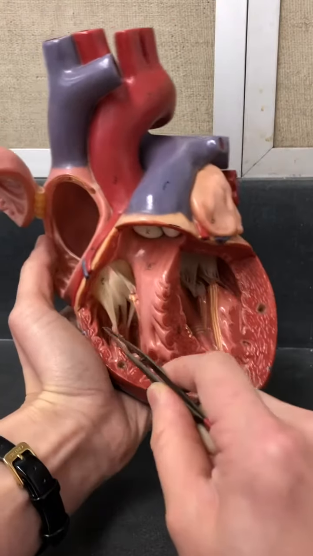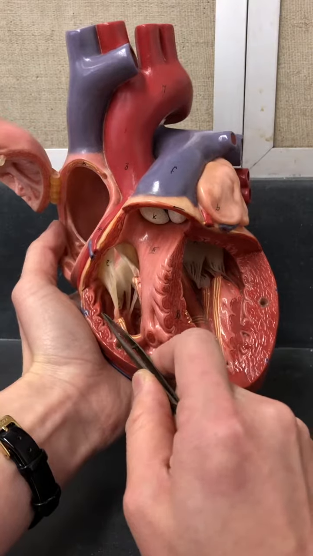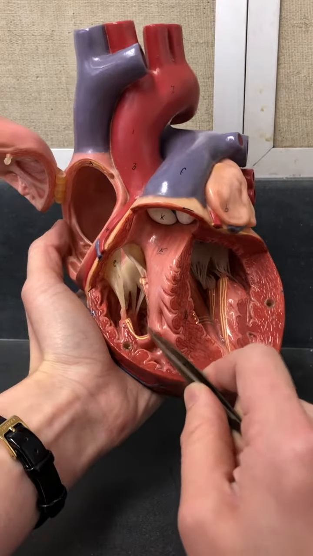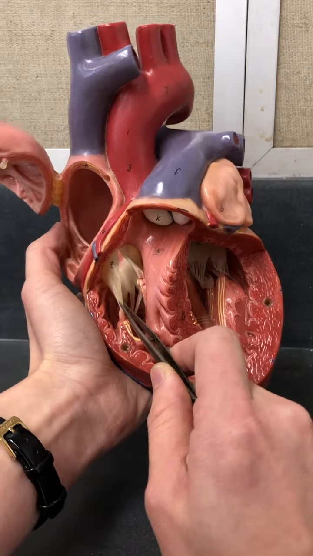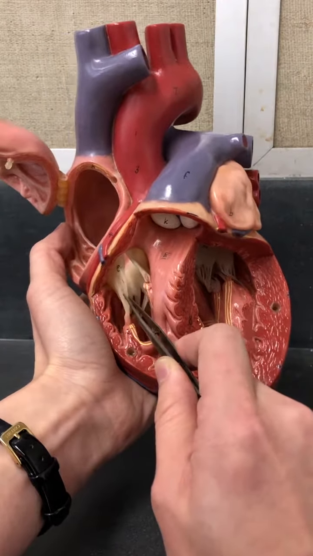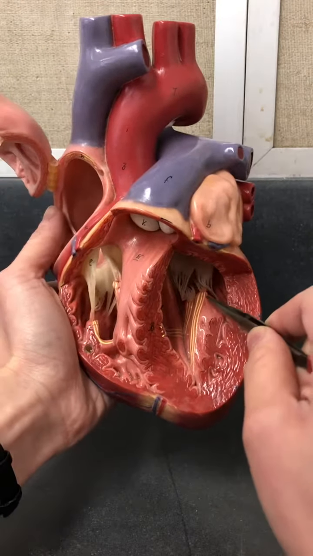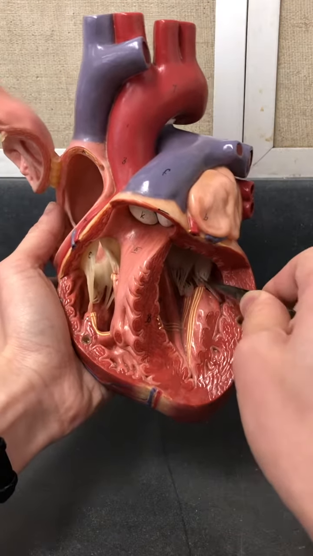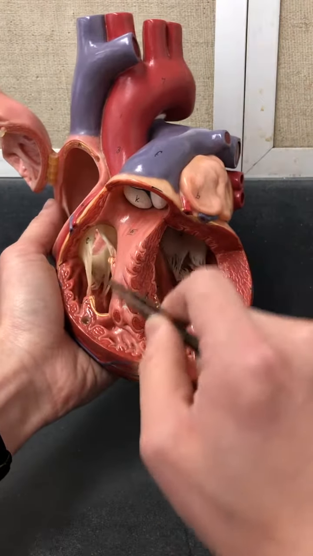Okay, and the muscles on the wall of these ventricles are known as trabeculae carneae. They are connected to the valves through papillary muscle and the chordae tendineae. Papillary muscle, chordae tendineae, trabeculae carneae, papillary muscles, chordae tendineae. Okay, so these are the atrioventricular valves.